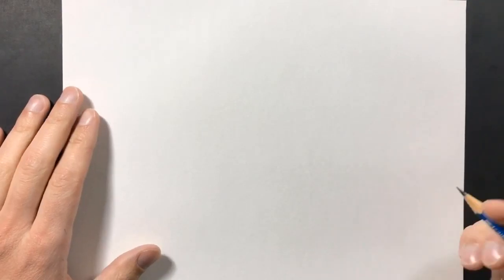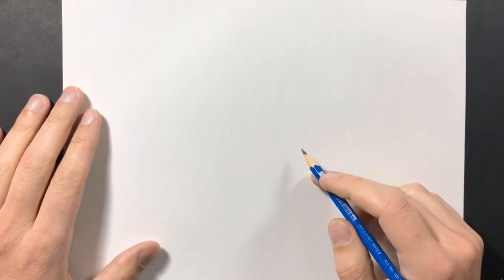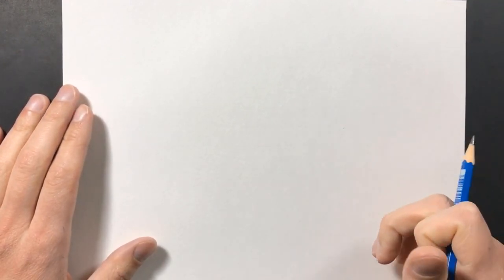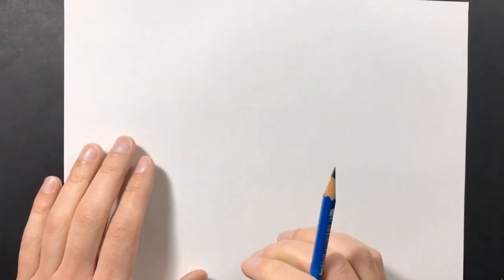Alright, in this lecture, we're going to go over how to use overlapping, size, and placement to create space in your drawings. So let's go ahead and get started.